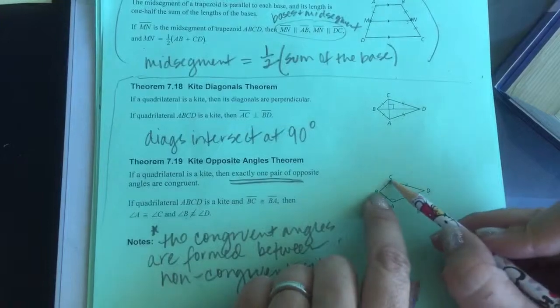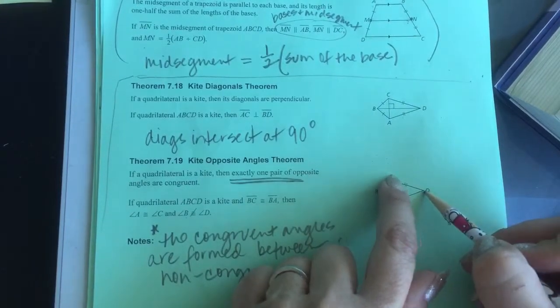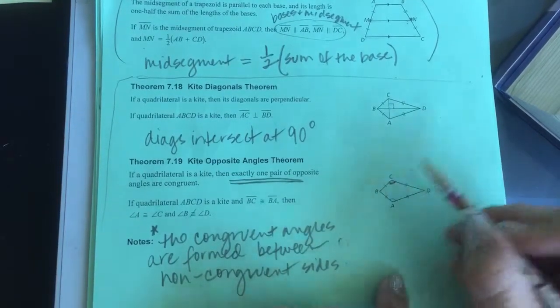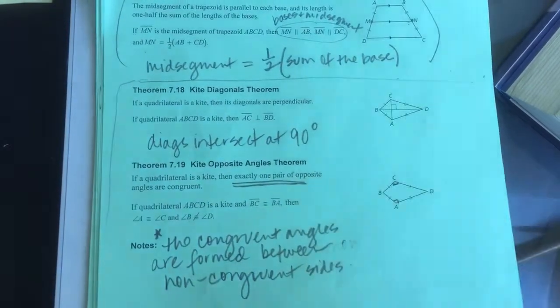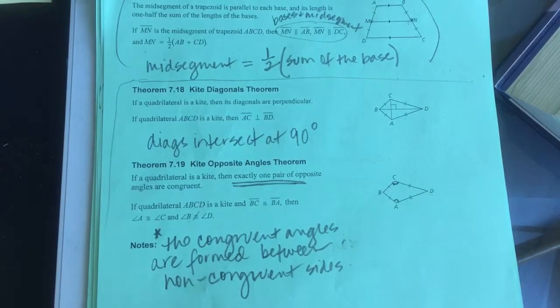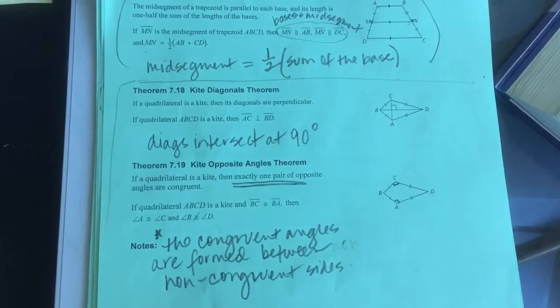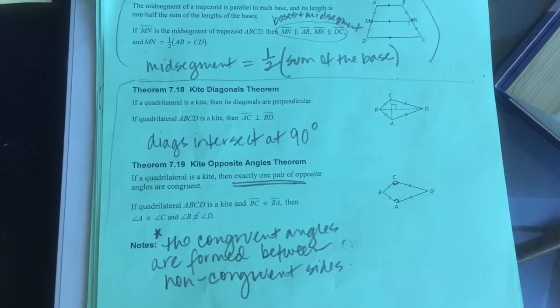Right here, BC is not congruent to CD. It's this angle. BA is not congruent to AD. It's this angle. I know it sounded kind of funny. That's why I wanted some other way to think about it. Like, which ones do you pick? I feel like you can tell which ones look alike, but at the same time, we always have to be careful about how things look. So far, so good?